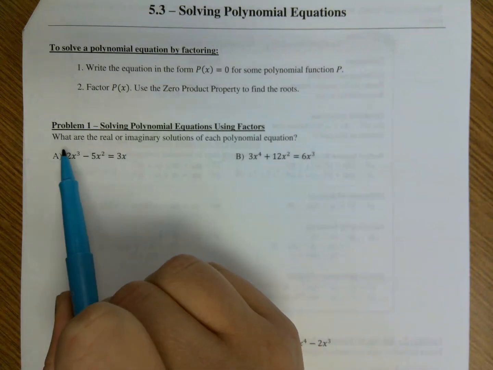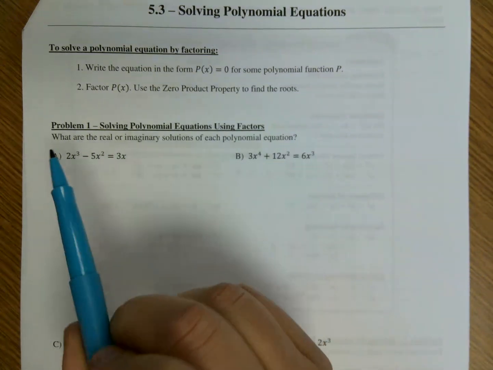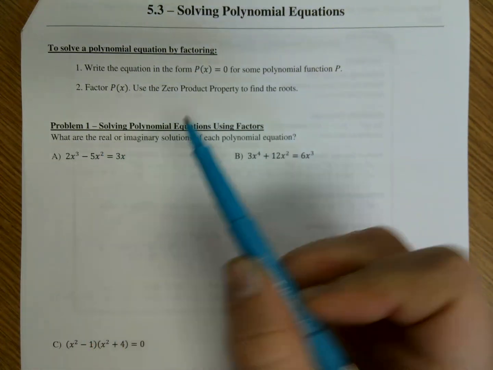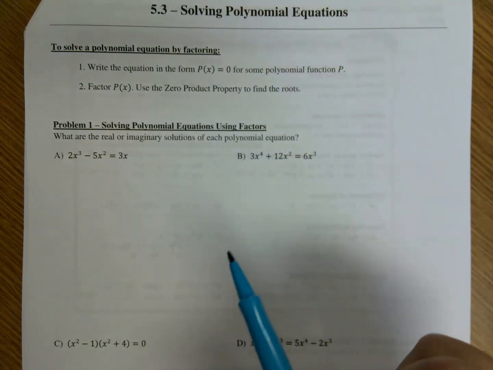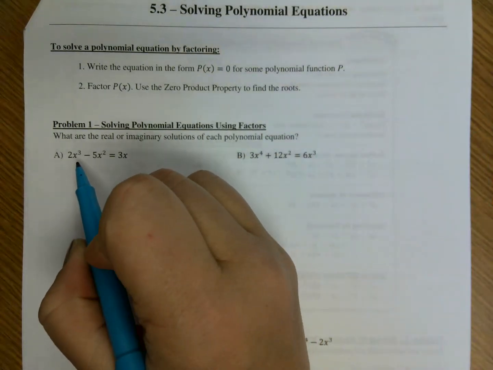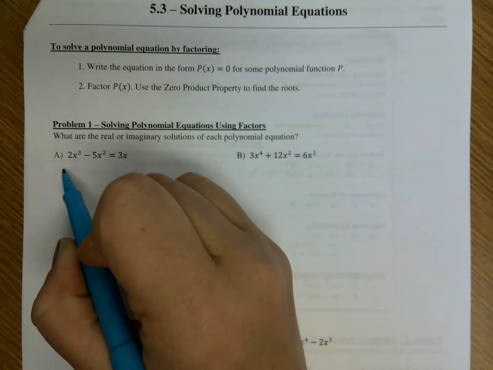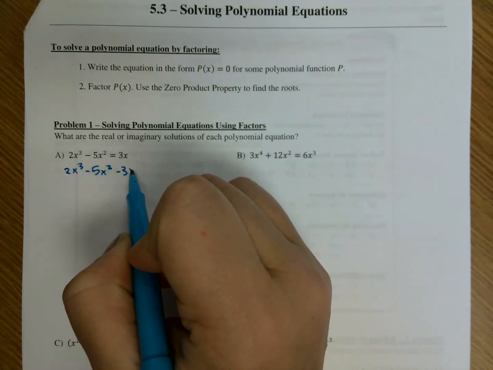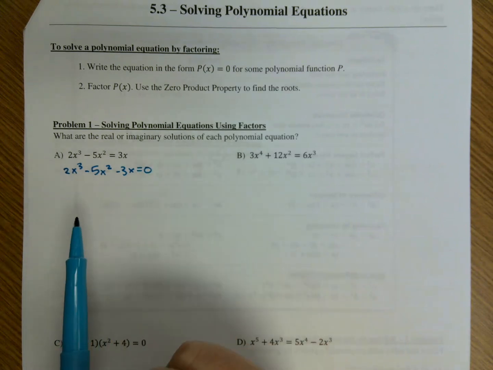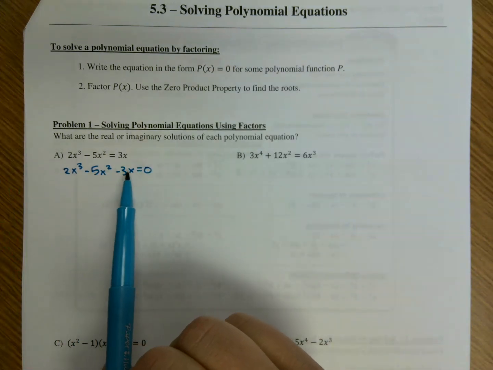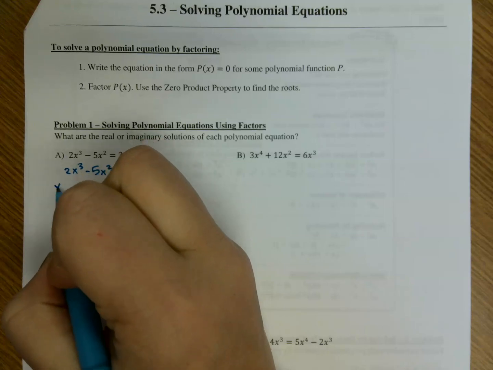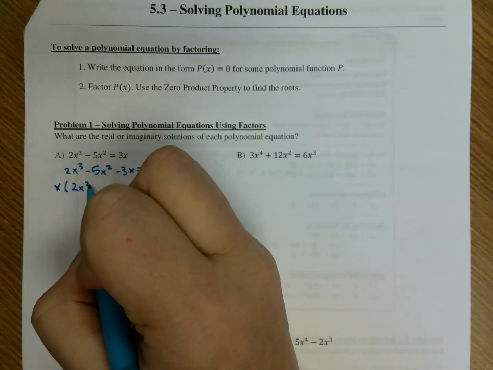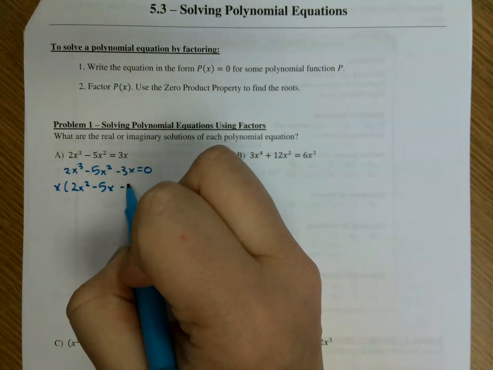So first thing we can do here is set this equal to 0. So look at how it says real or imaginary. So there could be a chance where we would have an imaginary number. We'll see what happens. So first I'm going to subtract this over. So I'm going to have the 2x cubed minus 5x squared minus 3x equals 0. For all the problems, first you want to see is there something that I can take out. I can take out an x, leaving me with 2x squared minus 5x minus 3.